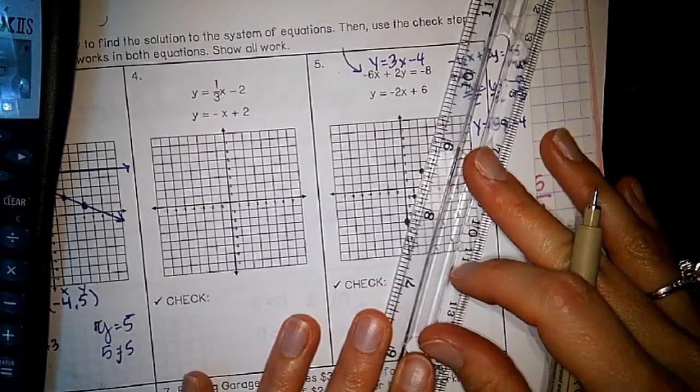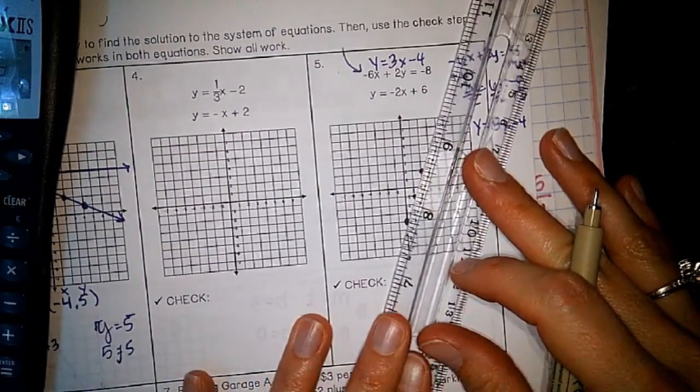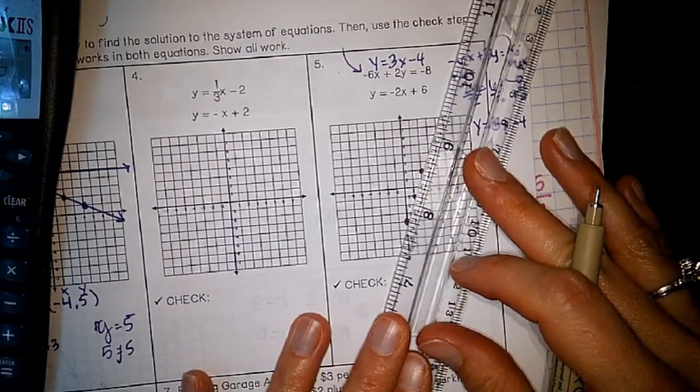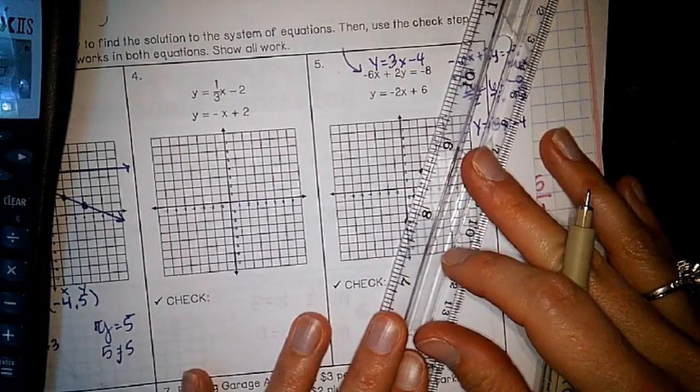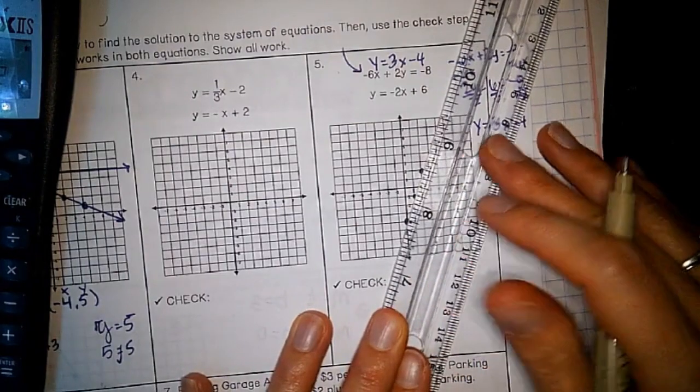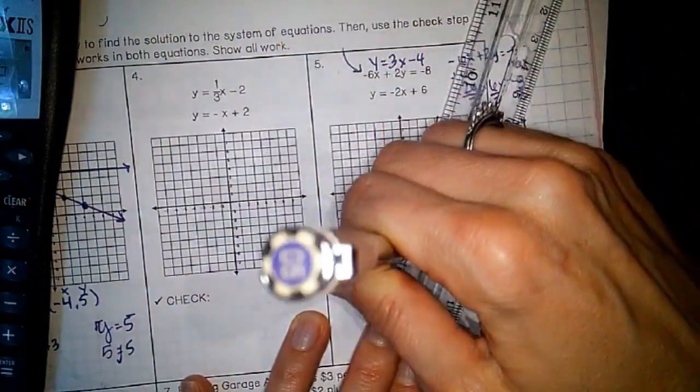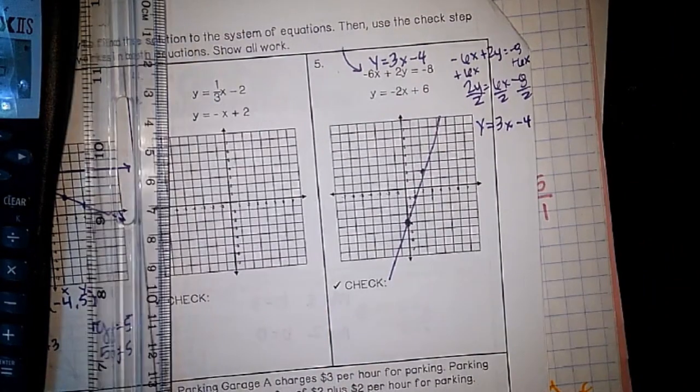I feel like I'm not doing a good job of this. Okay, hold that thought. No, I did it crooked. Okay, now what do I do? I gotta go to the next one. Okay, what do I do?